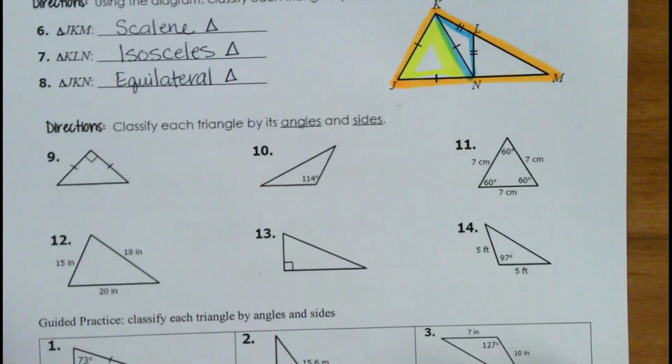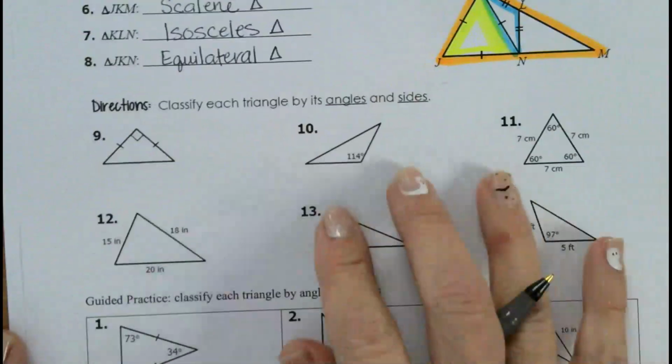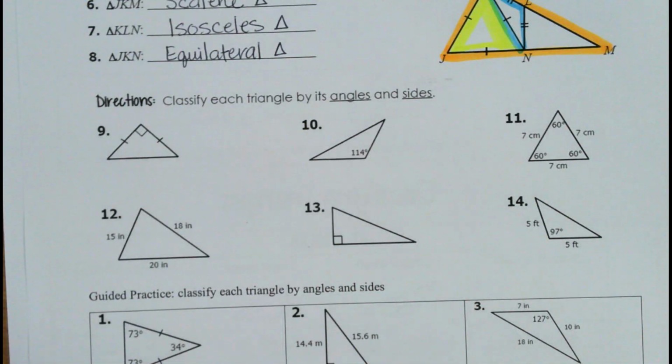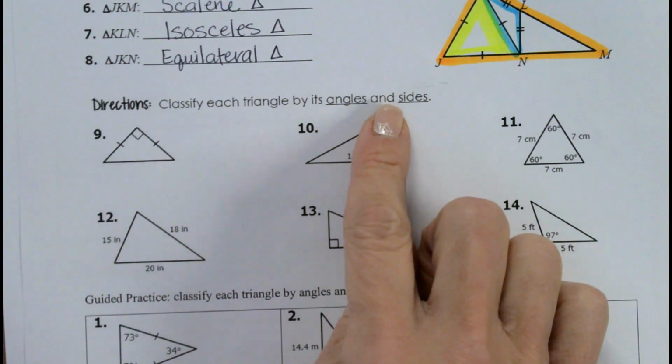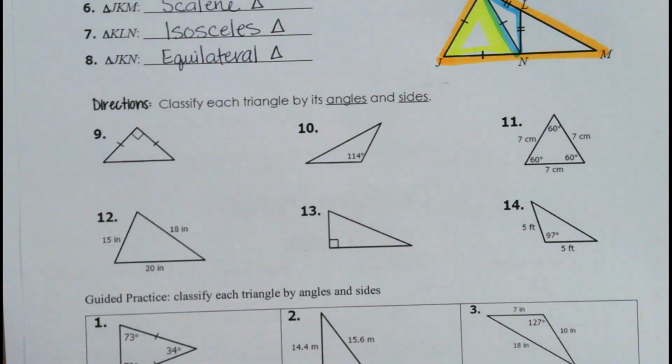Okay, so this right here, we're just going to do this little part right here together, and then we're going to move to the next thing. This is usually what we have you do the most. You give it a first name and a last name. Okay?